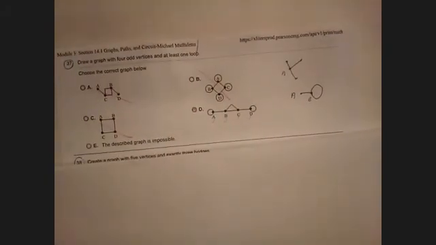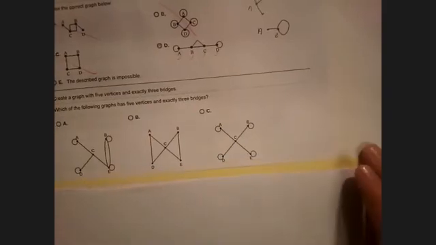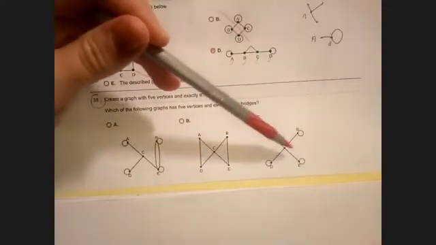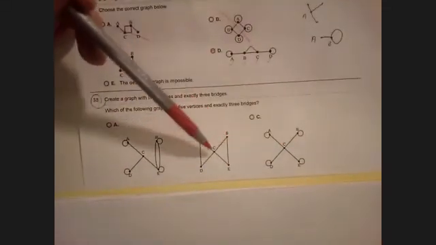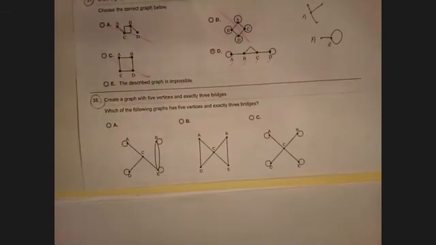And then lastly, you may find this one easy. I thought it was a little tricky. So we're going to do 38. It says find the graph with 5 vertices and exactly 3 bridges. Well, I think they all have 5 vertices. 1, 2, 3, 4, 5. 1, 2, 3, 4, 5. 1, 2, 3, 4, 5. All right. So what I'm interested in is which ones have exactly 3 bridges.